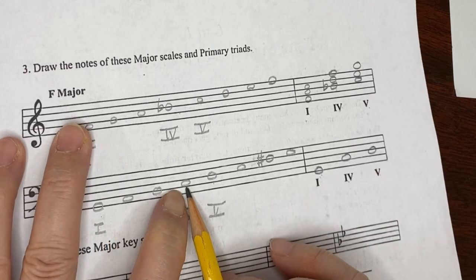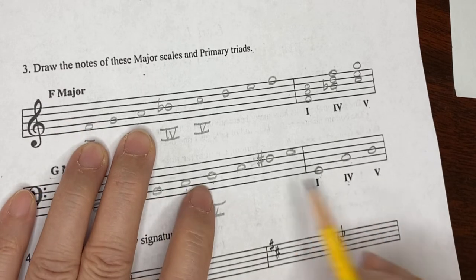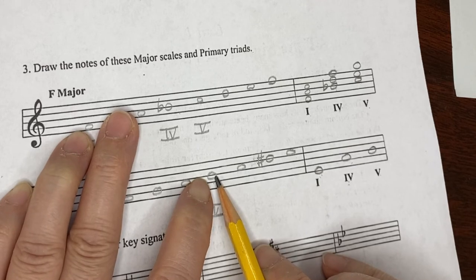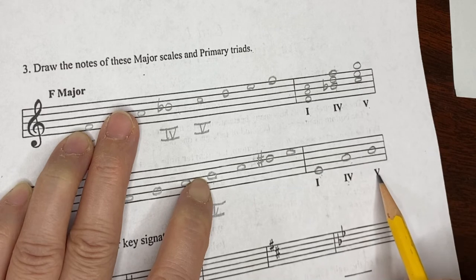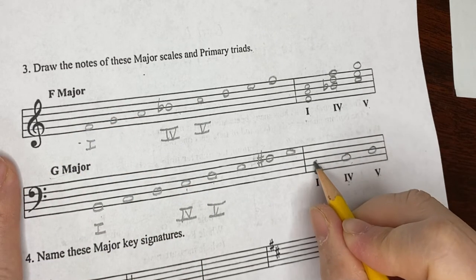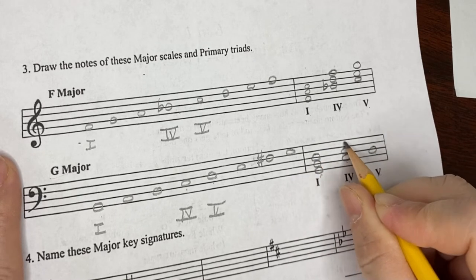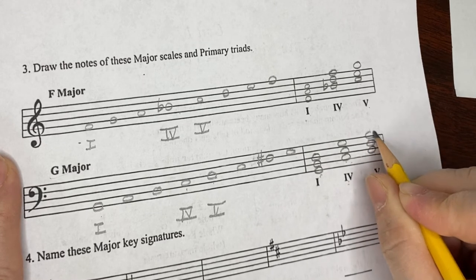C, the 4th degree of the scale, as a root in chord 4. D as the 5th degree of the scale, which is a root in the chord 5. Now, line note, go on, line, line, space, space, space, line, line, line.